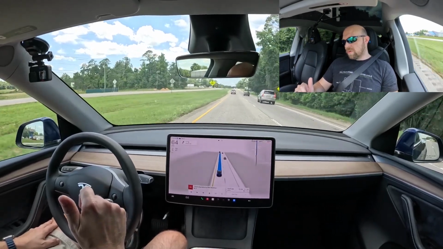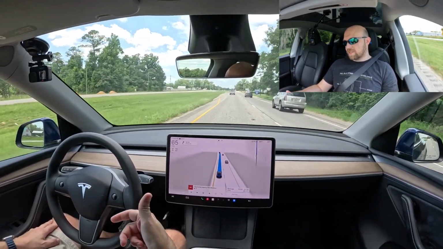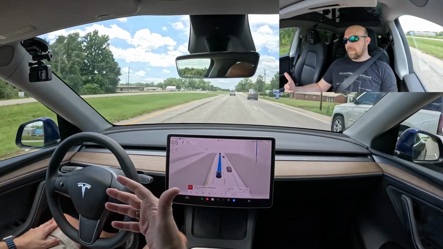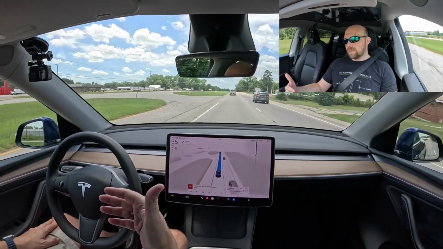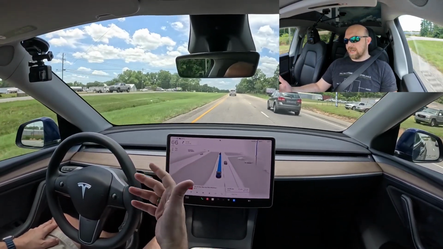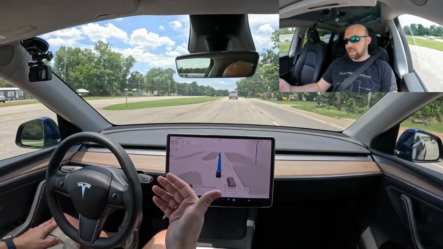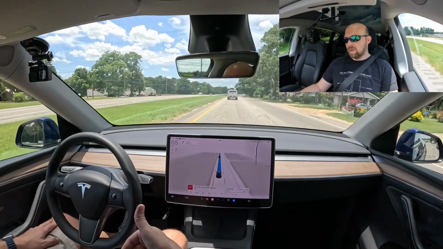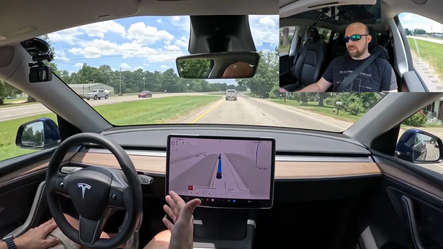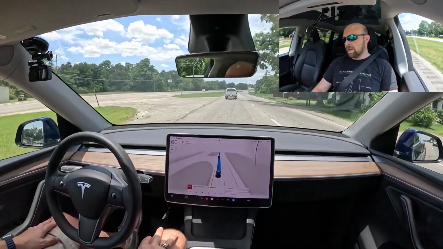If you give it some acceleration, and I can show you that right now, it will, and this kind of makes sense, it will allow you to increase your speed, just like if you had it on cruise control and you wanted to speed it up a little bit. It doesn't take you out of cruise control to speed you up again, it just speeds you up. So I can show you that.